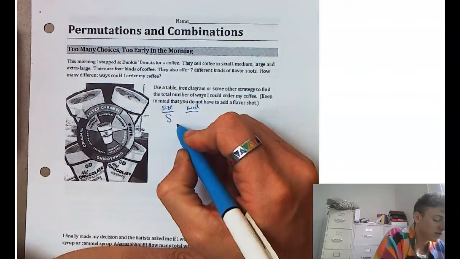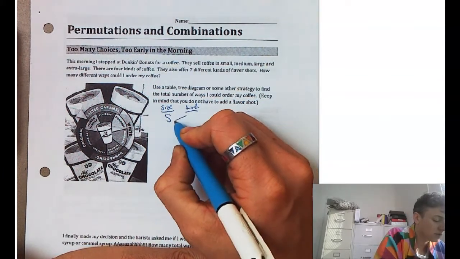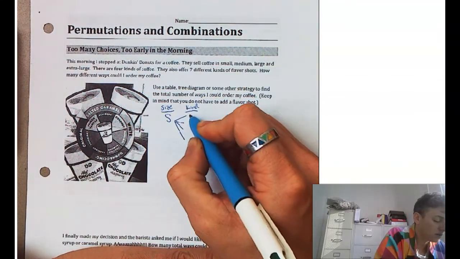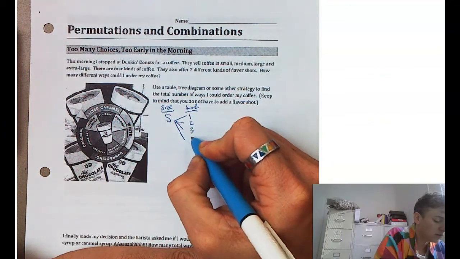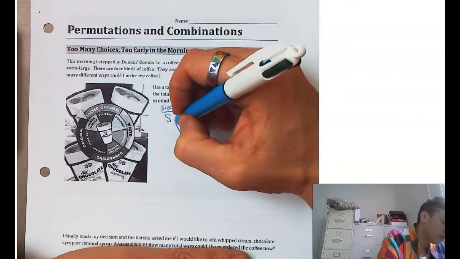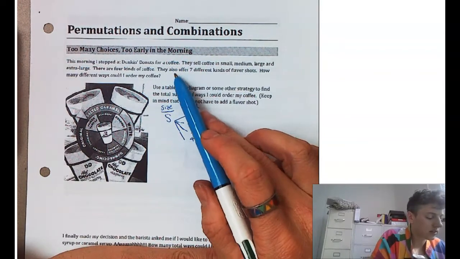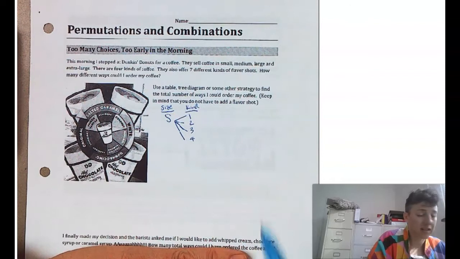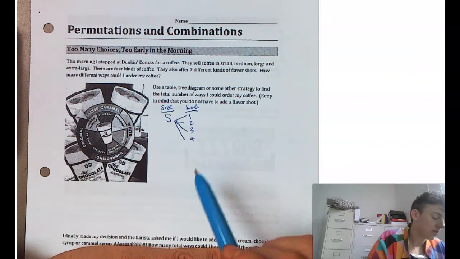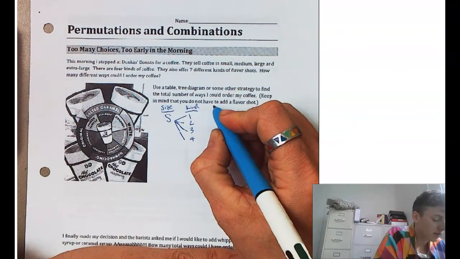So there's 4 different kinds of coffee. 1, 2, 3, 4. And then I can also get one of 7 flavor shots, or I could have no flavor shot, just plain. So let's talk about the flavors.